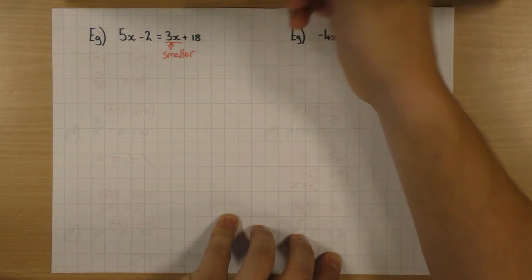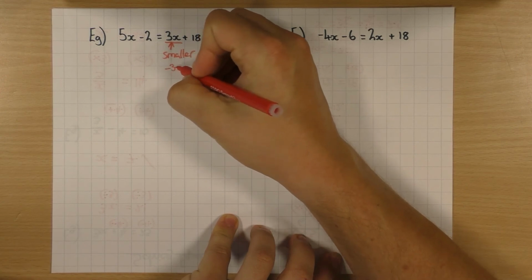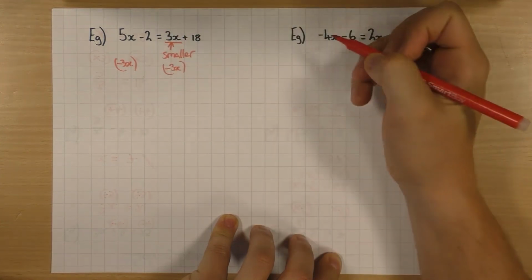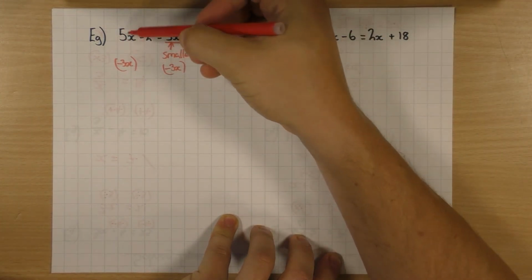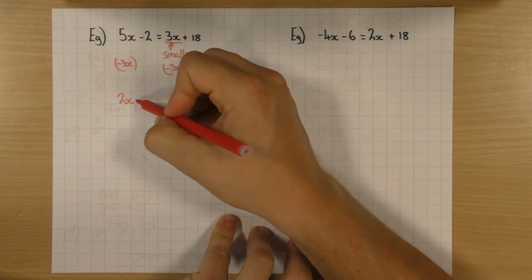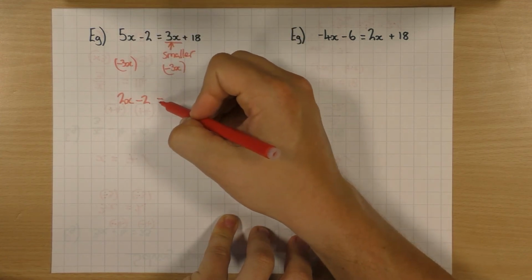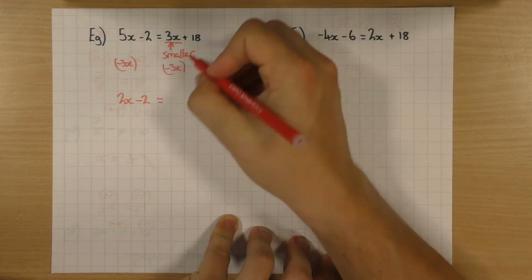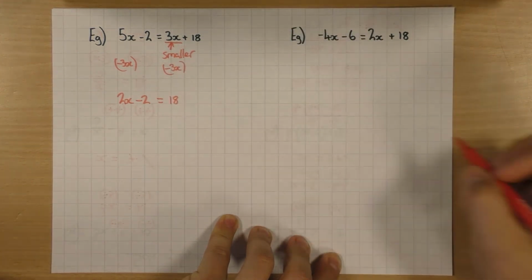Currently it's plus 3x, so to get rid of it, I minus 3x. Again, to both sides, so it remains balanced. So 5x minus 3x leaves me with 2x. Obviously I've still got my minus 2, can't forget about that. 3x minus 3x is nothing, that's why we did it. And obviously I'm left with 18.